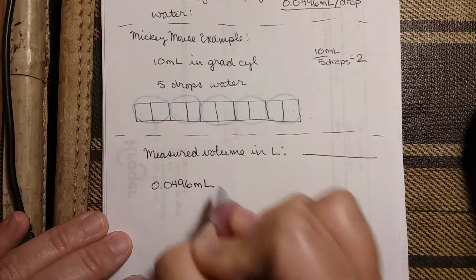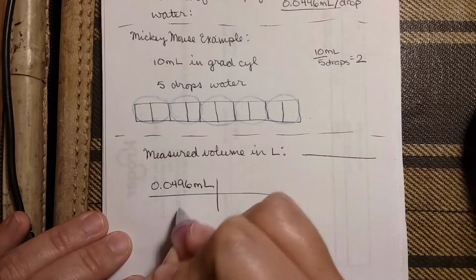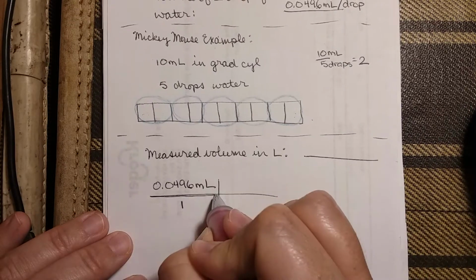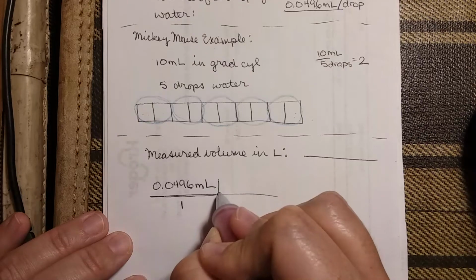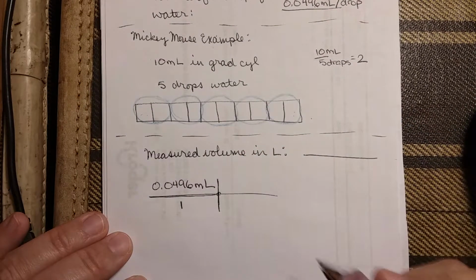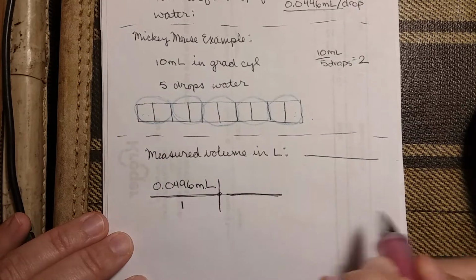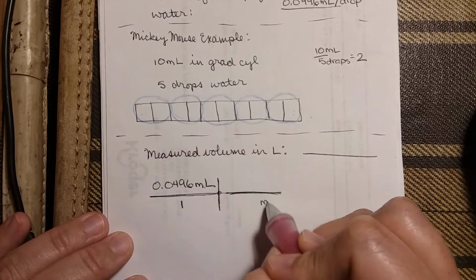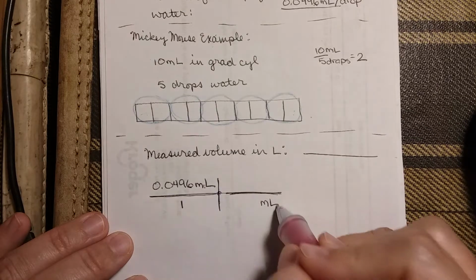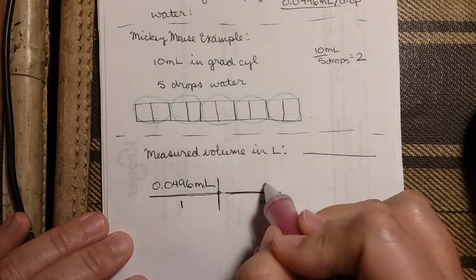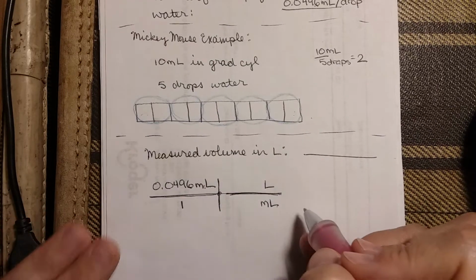0.0496 milliliters. We're going to put that over 1, turn it into a fraction by putting it over 1, and we're going to multiply, which is what this line means. Milliliters, we're going to multiply it by another fraction. Milliliters in the numerator mean milliliters in the denominator here so that we can cancel them out. And we'll go milliliters to liters.